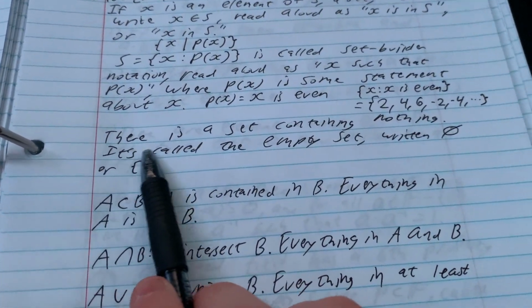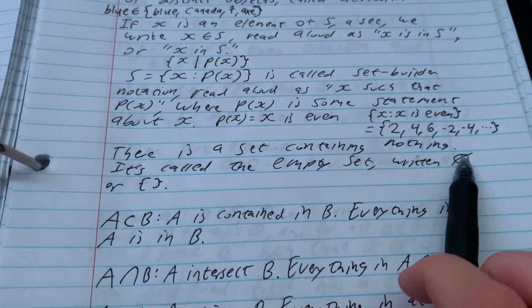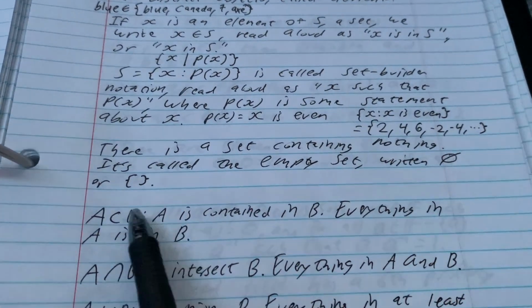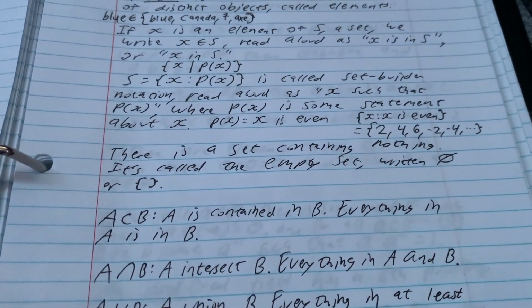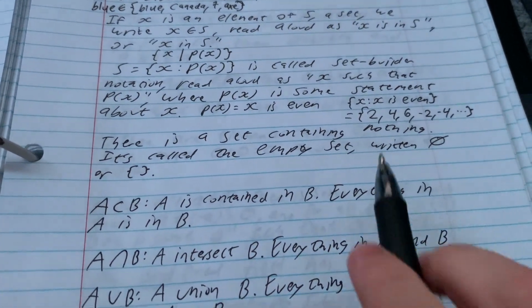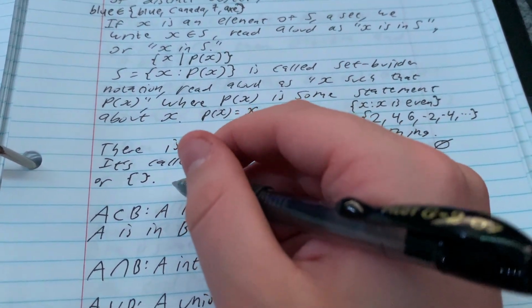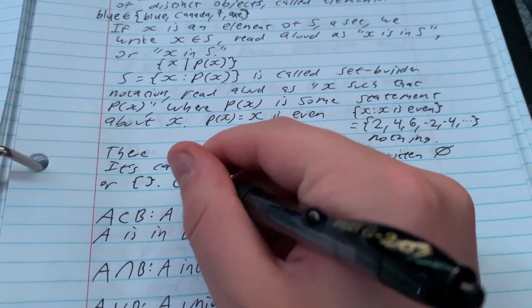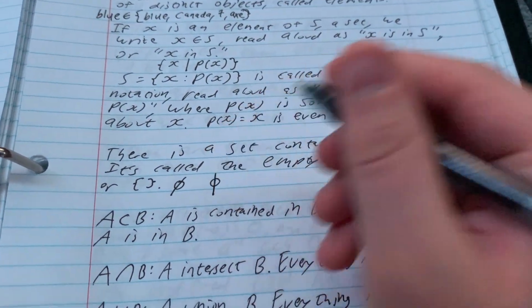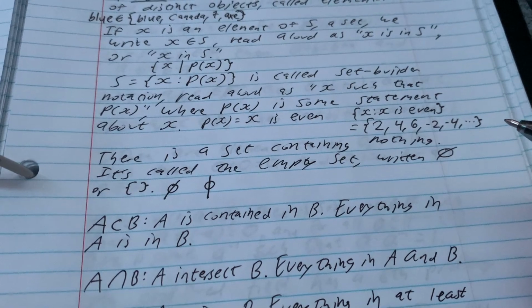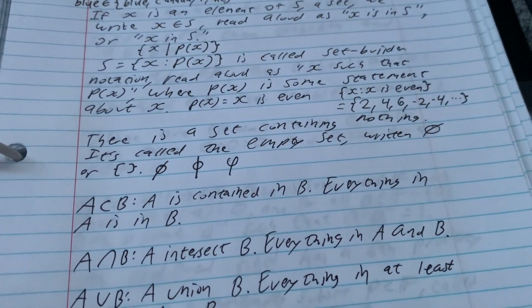There is a set that has nothing in it. It's called the empty set, and we write it with a circle with a slash through it, or curly brackets with no elements in it. I like the circle with the slash through it. Sometimes people write a phi like this, and it's like, really, dude? Or they write the phi like that, and I'm like, come on, just use the circle with the slash. But, you know, that's neither here nor there.